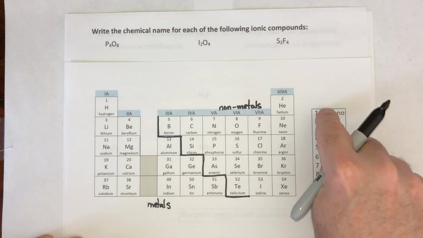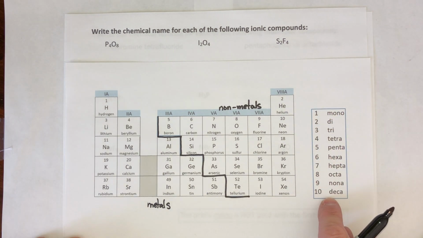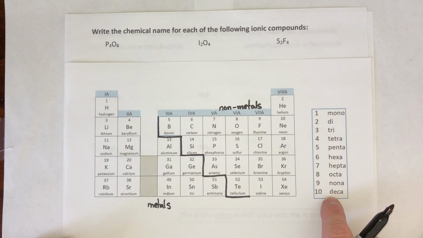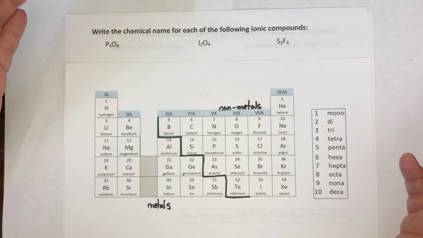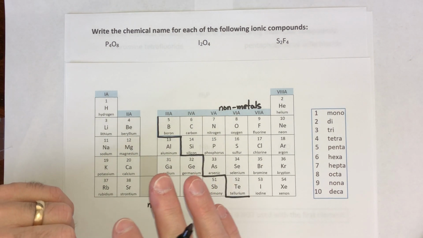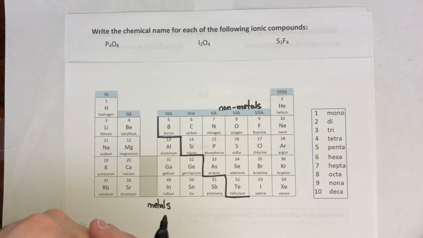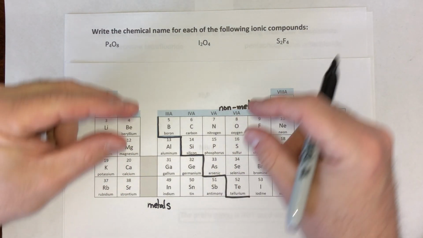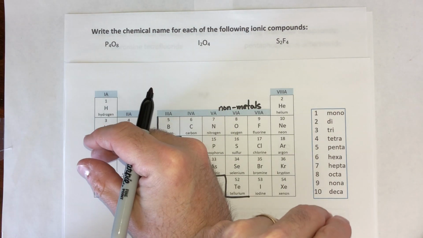You'll also note that I've got all of my prefixes written here so that I have them if I need them. Now the way this works, you're going to name each of the two atoms, and you're going to tell me how many of each. And that's it. Now, if you have done naming of ions, and if you've watched my videos on how to name ions, you know that ions are all about finding charges and then switching them.